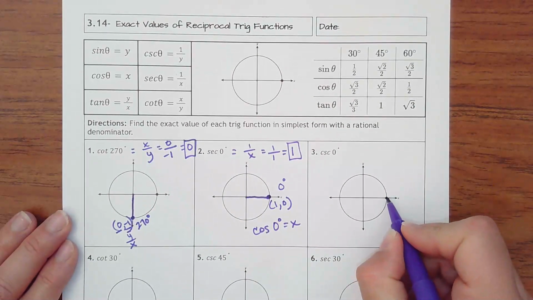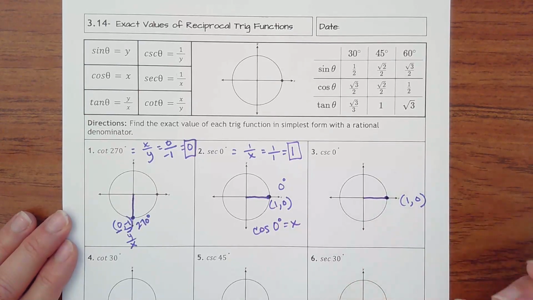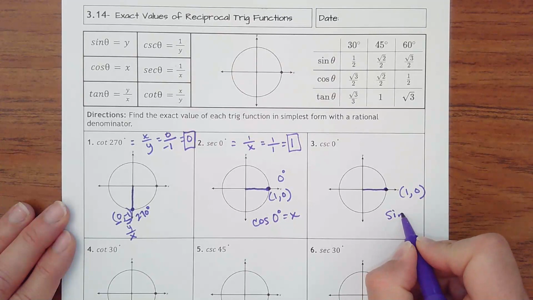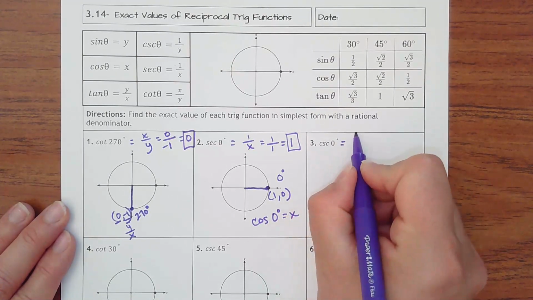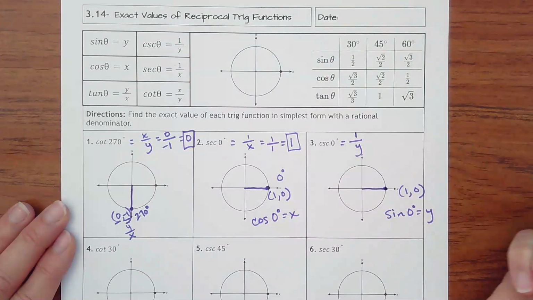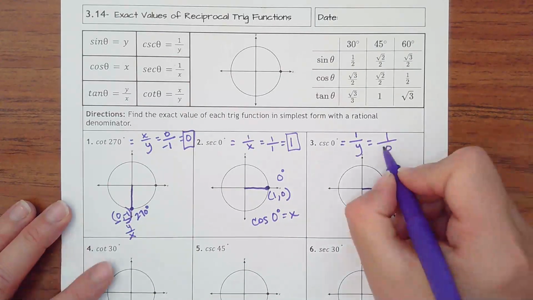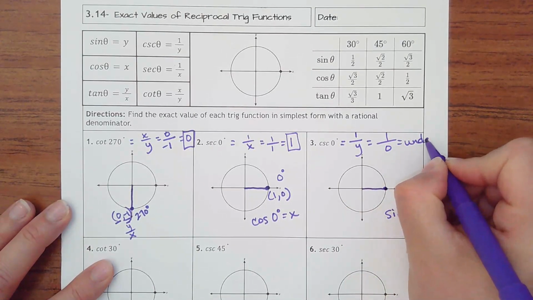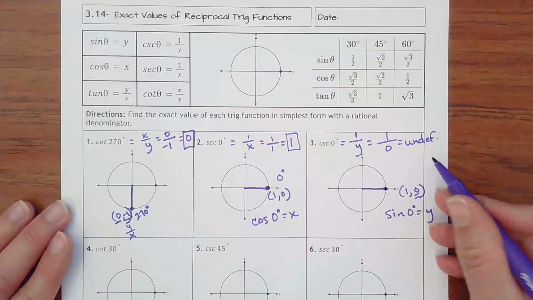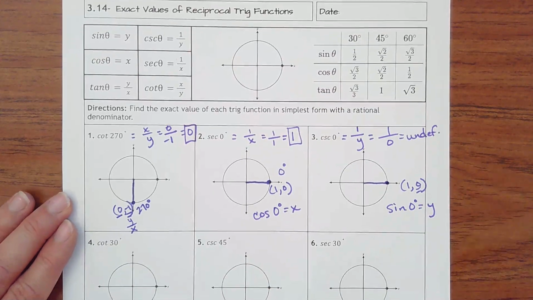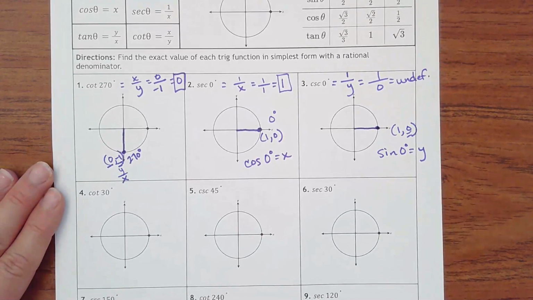Number 3 is cosecant of 0. This is still the point, 1, 0. That goes with sine. Sine is normally the y. So cosecant is going to be 1 over y. Well, y is 0, and that's a problem. 0 can never be in the denominator. That means it's undefined. So again, thinking of sine of 0 being 0, the reciprocal of 0 is undefined because 0 becomes the denominator.